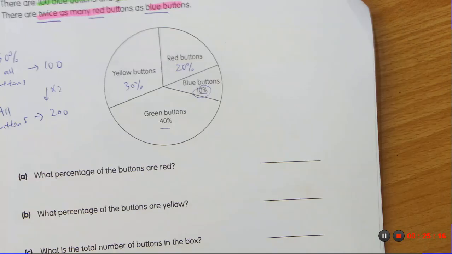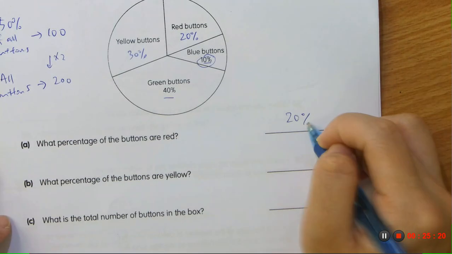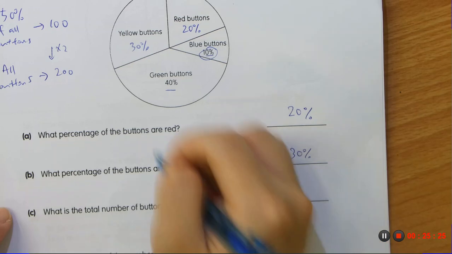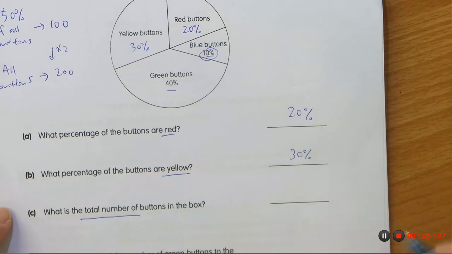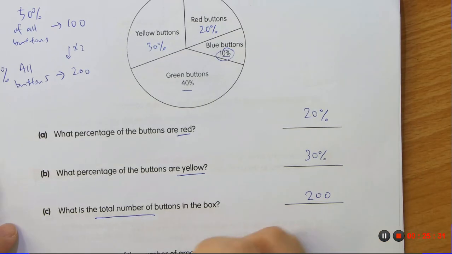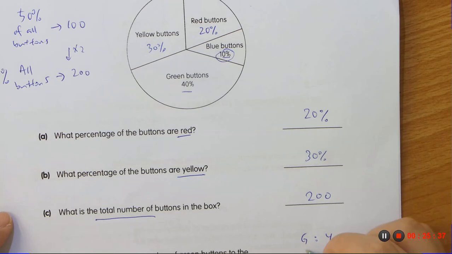Can we answer all the other questions? Let's see. Red buttons, we already got it, 20%. Yellow buttons are 30%. What's the total number of buttons in the box? We also answered that, that's 200. What is the ratio of green to yellow? Green to yellow is 4:3. Excellent, I hear that.